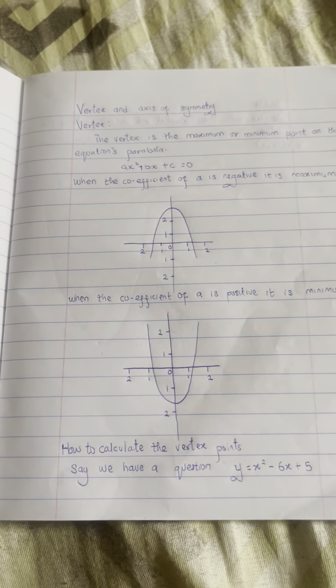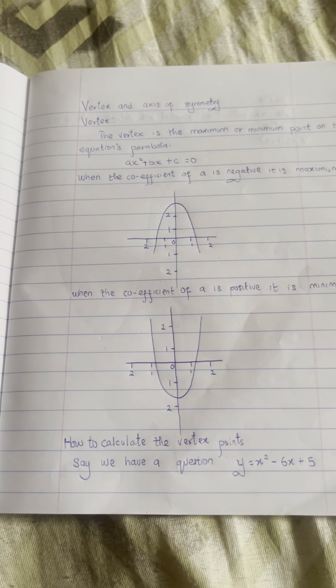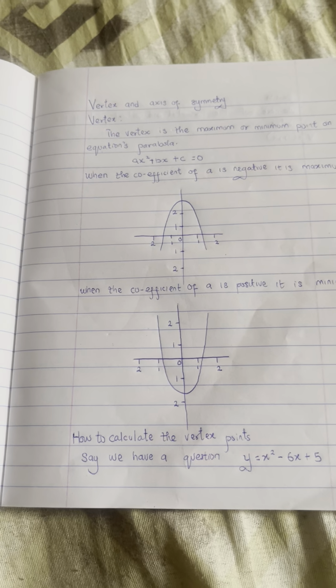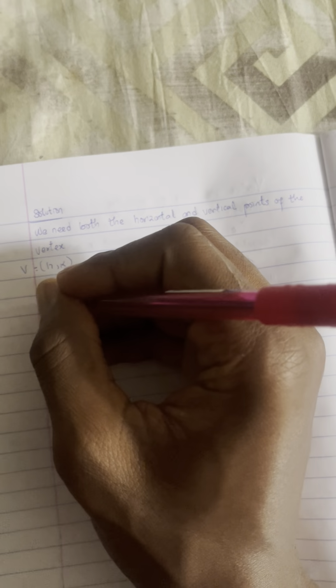So we're going to proceed to try out a question where we have been asked to calculate the vertex point. If we proceed, we need both the horizontal and vertical points of the vertex, where the horizontal stands for h and the vertical stands for k. So if we bring back the question, what's the question again?